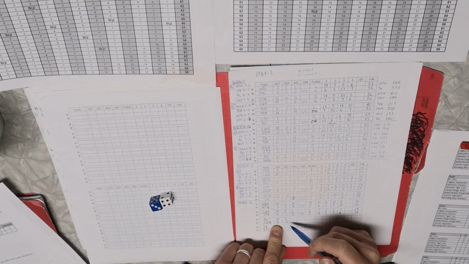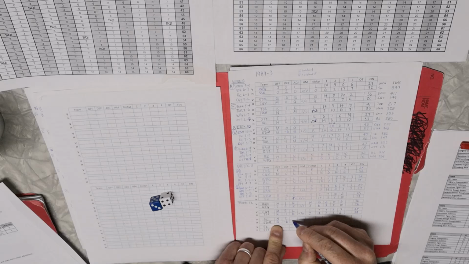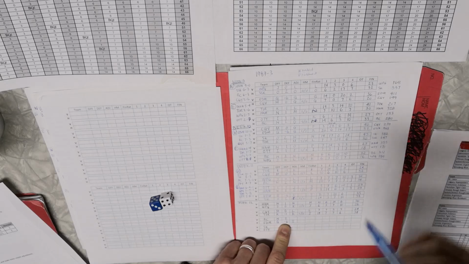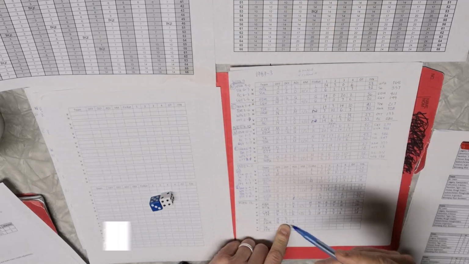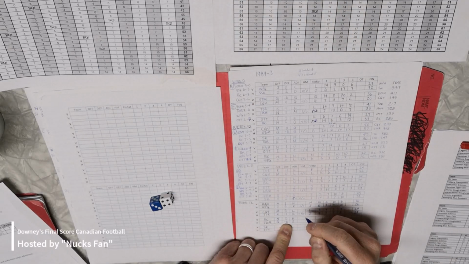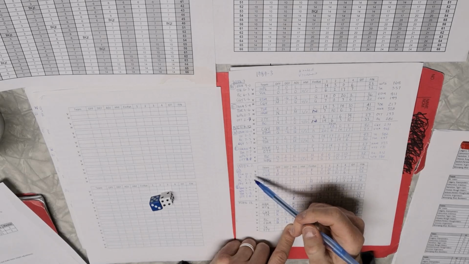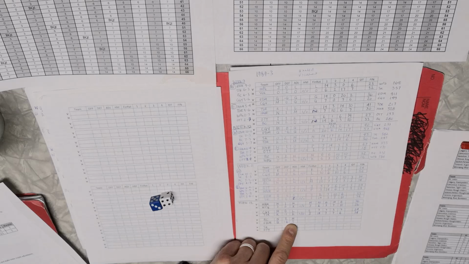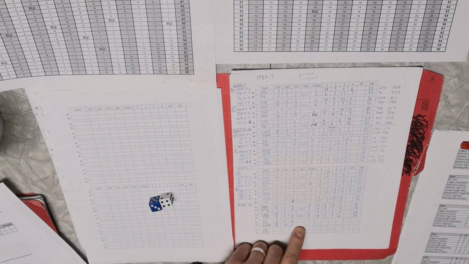What are we looking at? This Q plus 2 is an S. And N -6, what's that? Let's do it here. 1, 2, 3, 4, 5, 6 is an H rating. H to S is huge. Edmonton, well, look, they're 10-1. BC is 7-3-1. So Edmonton had a powerhouse team that year.